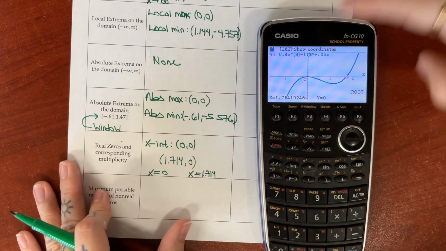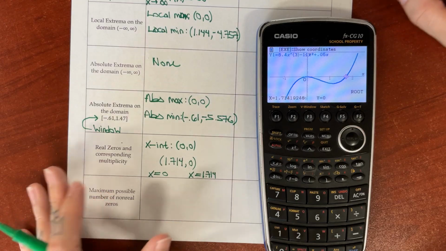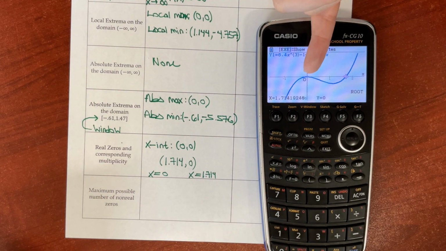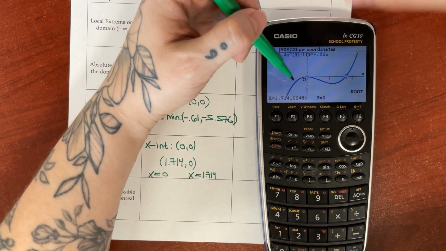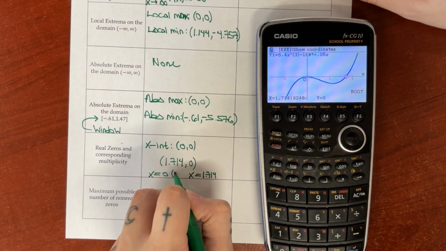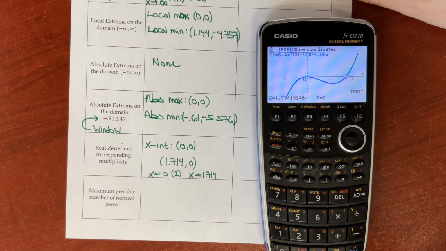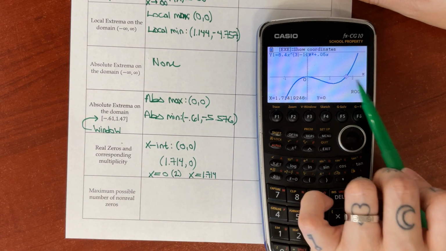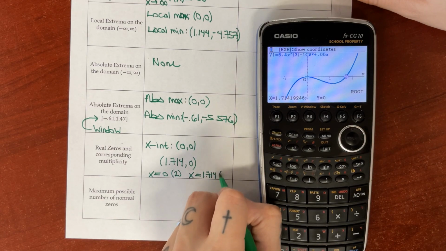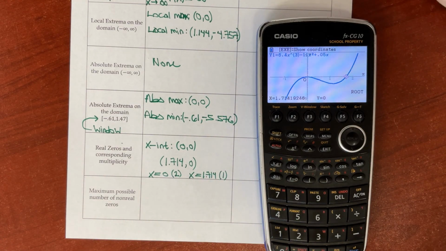When I talk about multiplicity, we're looking at the behavior and what's happening at those zeros. If I look at 0 right here on my graph, we're bouncing off the x-axis. Anytime you see a bounce, that means we're going to have a multiplicity of 2. And if you look at your root over here at 1.7, we're crossing through that root, which means we just have a multiplicity of 1.